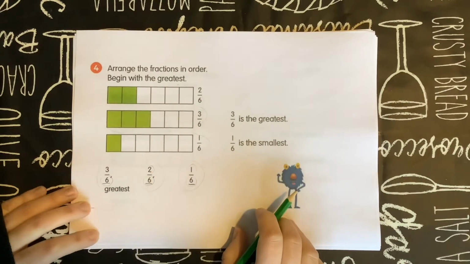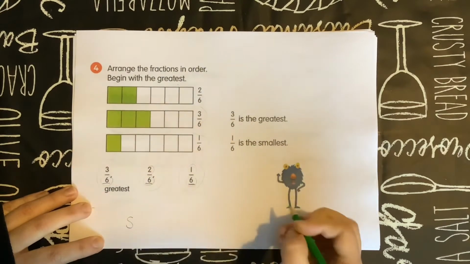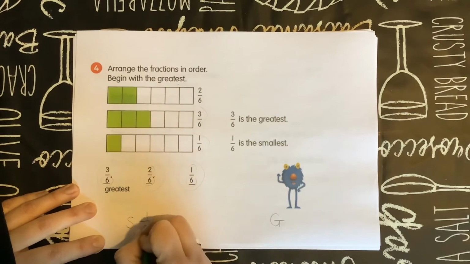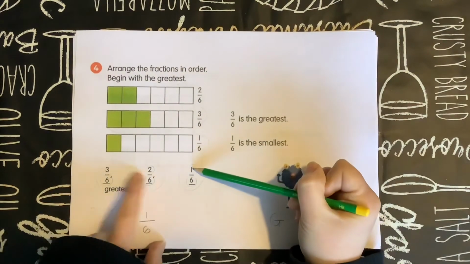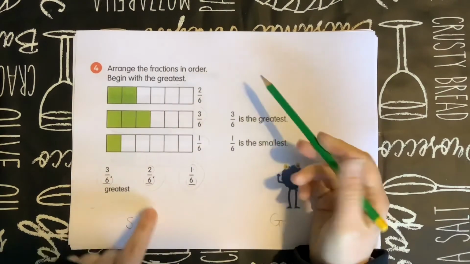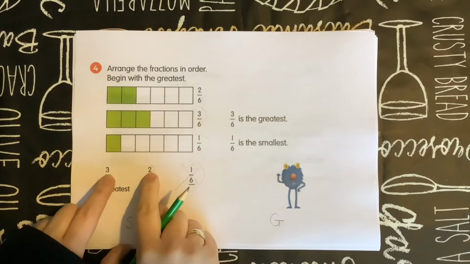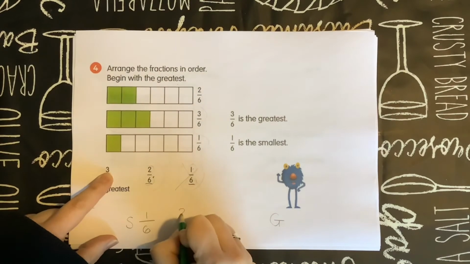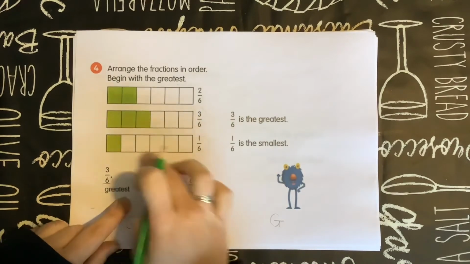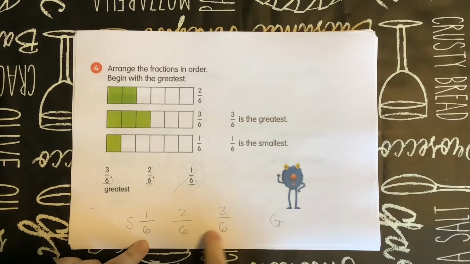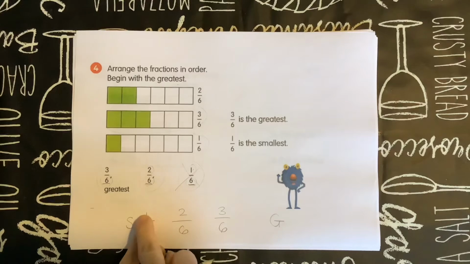And if we were to put them in order from smallest to greatest, we would start with 1/6 because we only have 1 out of 6 pieces. Then next it would be 2/6 because 2 is more pieces than 1. And then lastly, our greatest would be 3/6. So again, because they've all got the same denominator, because they all have been cut into 6 equal parts, we can look at how many of those parts to work out which number is greatest.